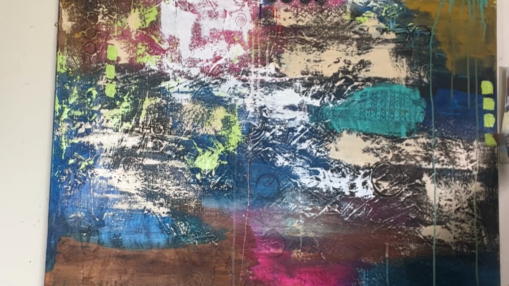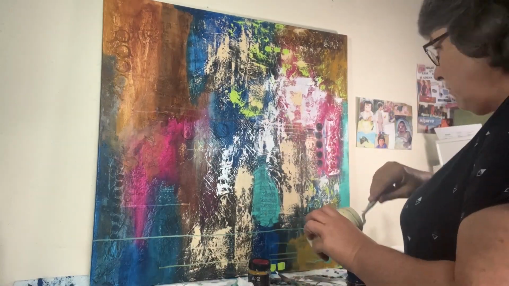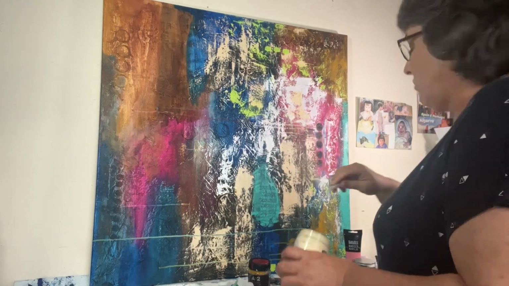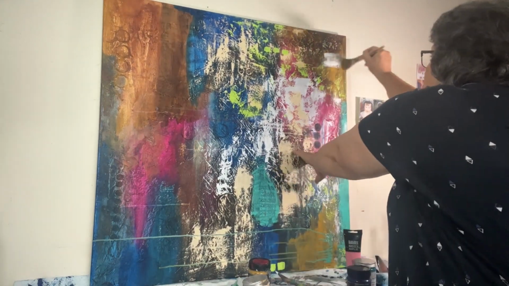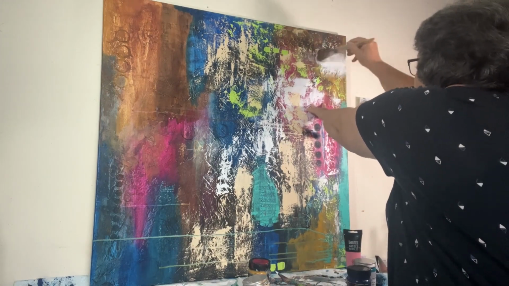You'll notice with this particular painting, I keep turning the painting around, I keep moving it around, and I don't always do that. Sometimes as I'm painting, shape will take place. The direction of the painting will just evolve as I'm painting.